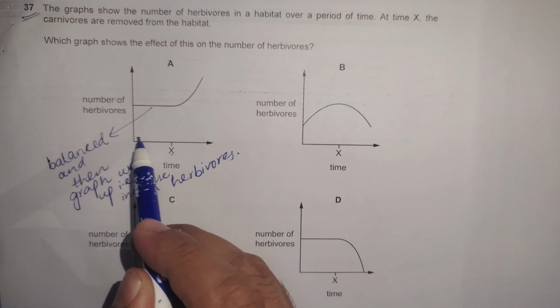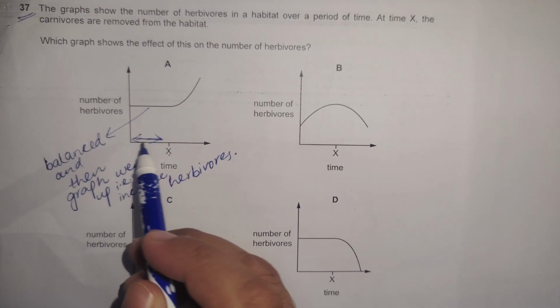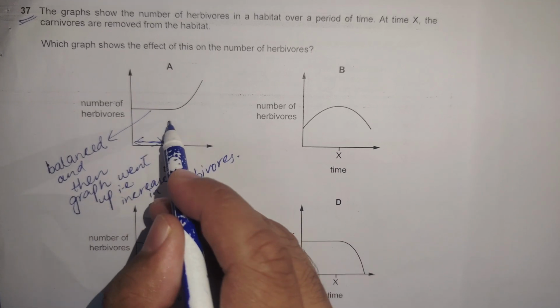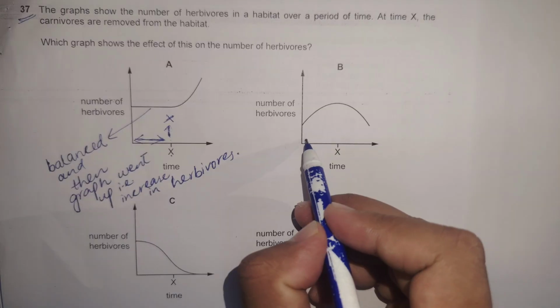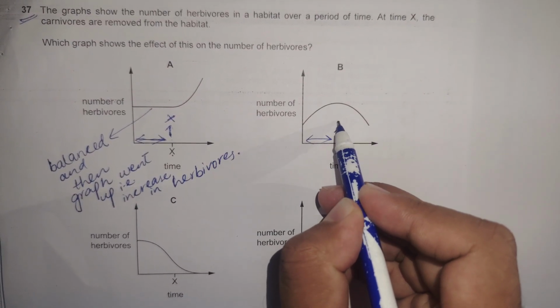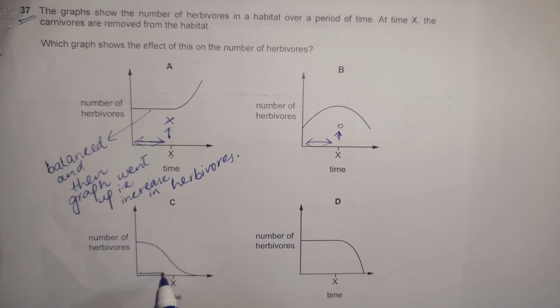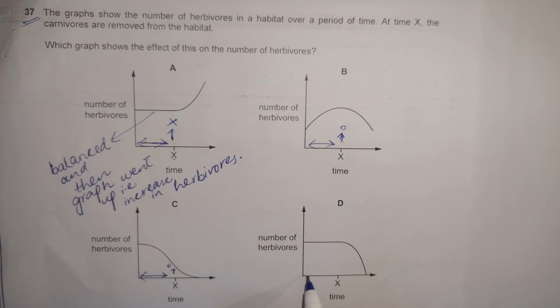For instance, this was the time when carnivores were present, and at this time carnivores were removed, 0 carnivores. Same here, carnivores were present, and here 0 carnivores. Same way here, and at this point 0 carnivores.